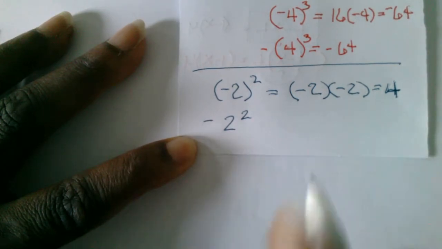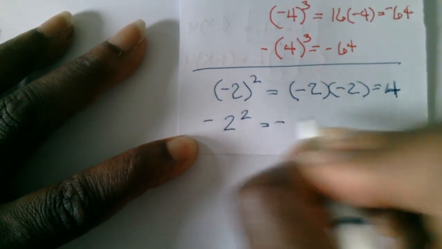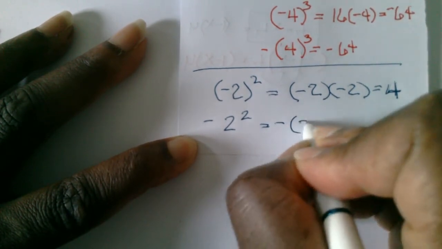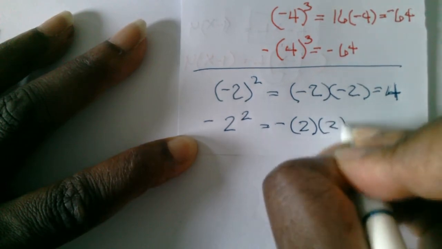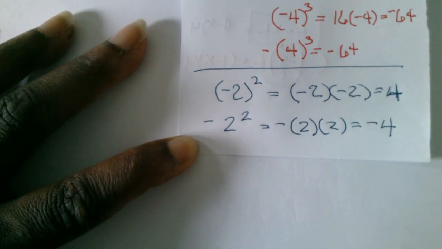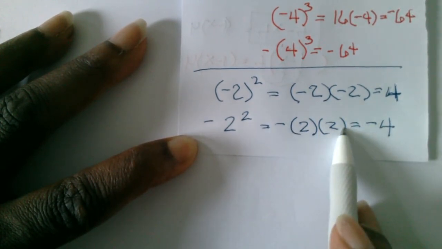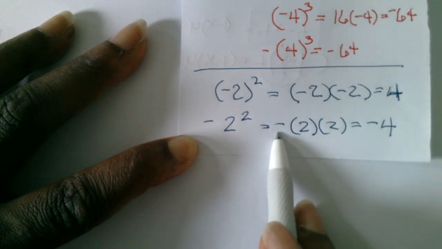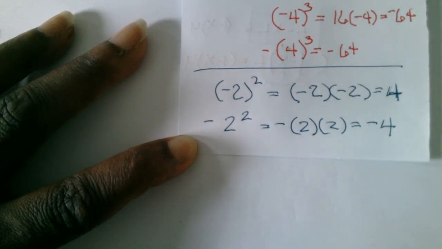But if I do this, is to say negative, and then you have a positive 2 times positive 2. So this will give me a negative 4, because 2 times 2 is a positive 4, and then you have your negative slapped on.